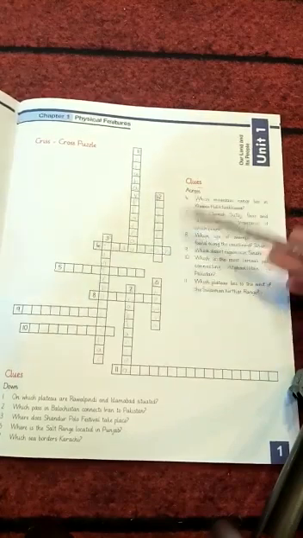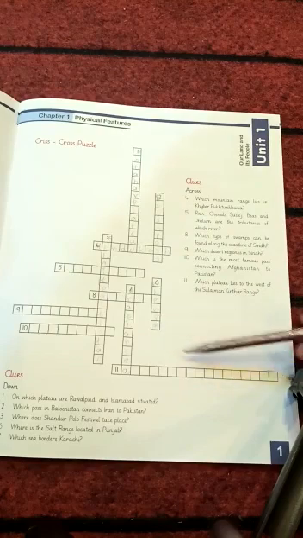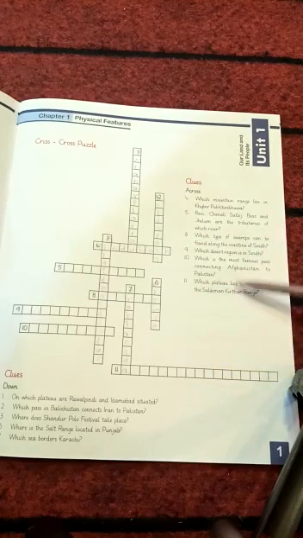I have solved some of them to make it easy for you, and the rest of the blanks you are going to fill up with the help of these clues.